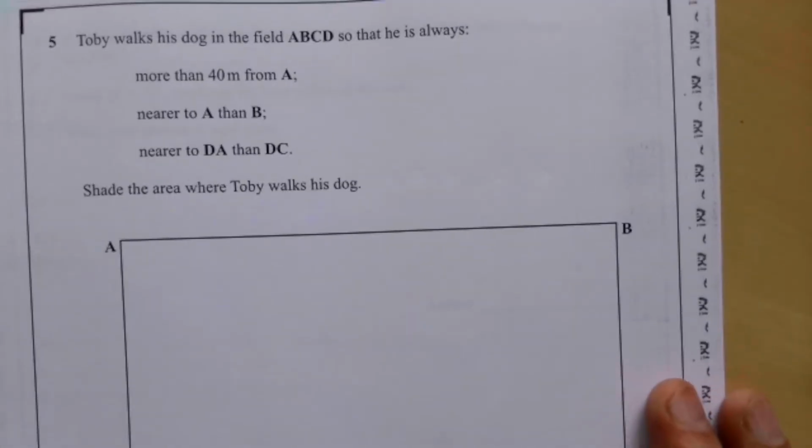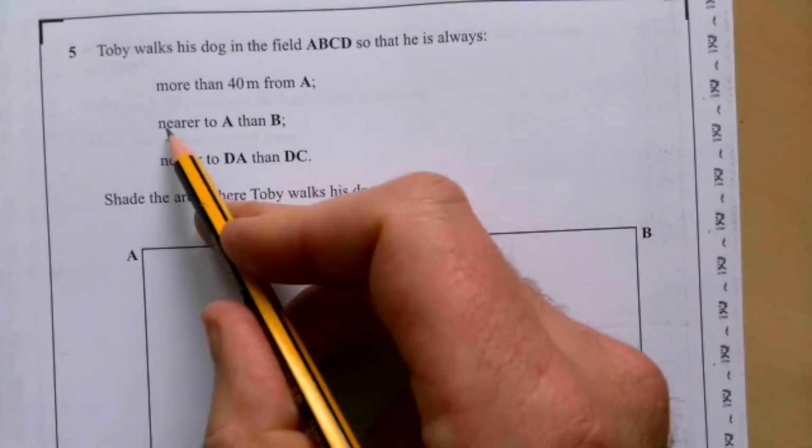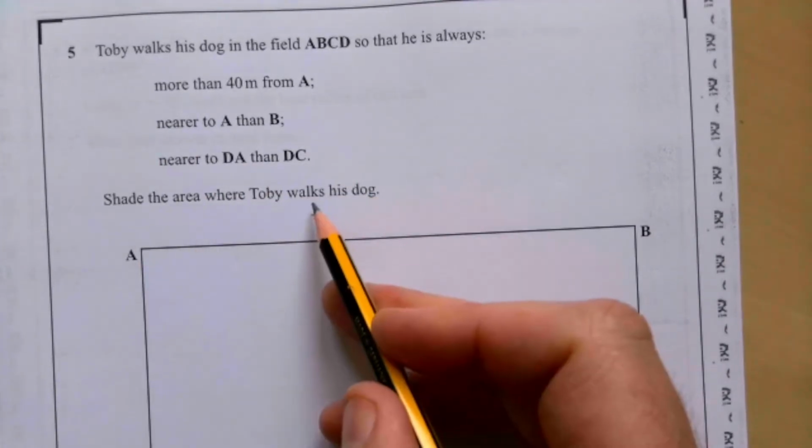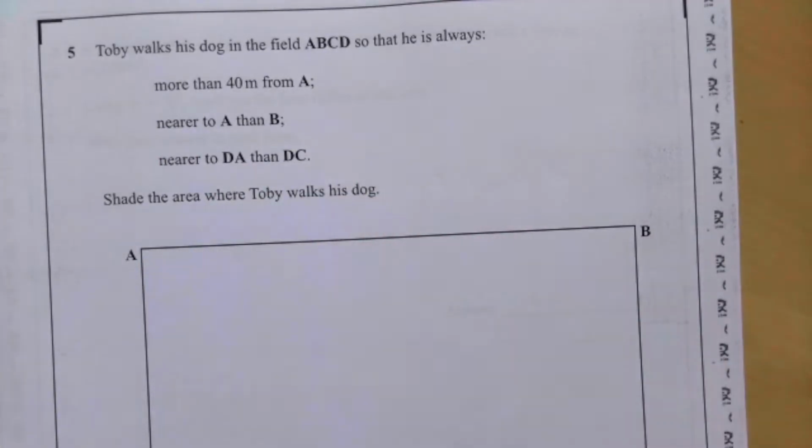Toby walks his dog in the field ABCD, so it is always more than 40 metres from A, nearer to A than B, and nearer to DA than DC. Shade the area where Toby walks his dog. So let's take a wee look then.